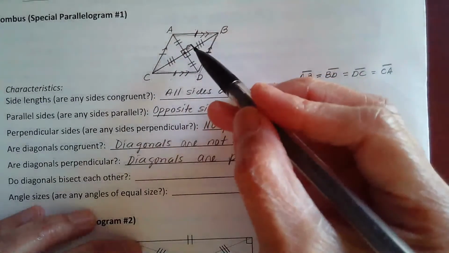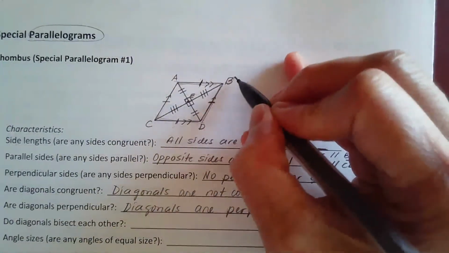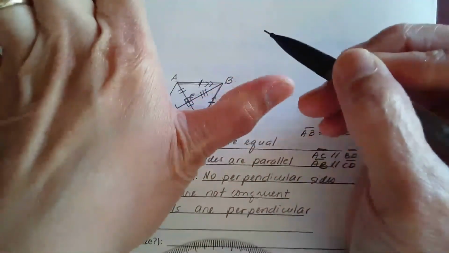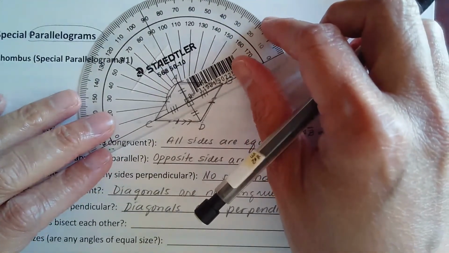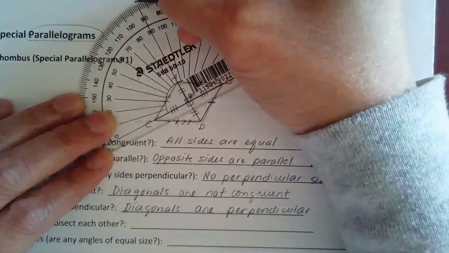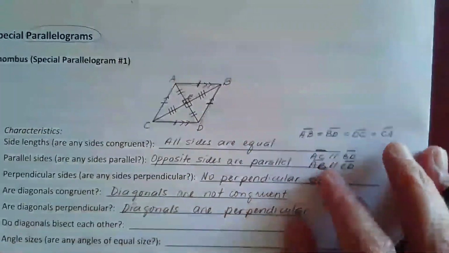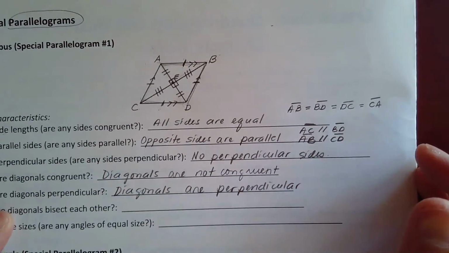Okay, so let's see here. If I measure this angle to that angle, you can see this is like an actual L shape. And then I go like that. So this is my initial arm, and then this is my final arm. So it's 90 degrees. Okay. So diagonals are perpendicular to each other. Okay.